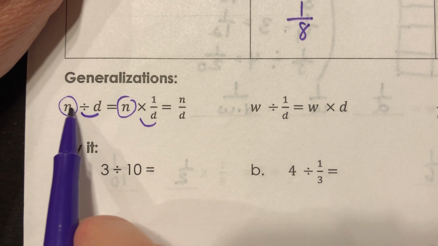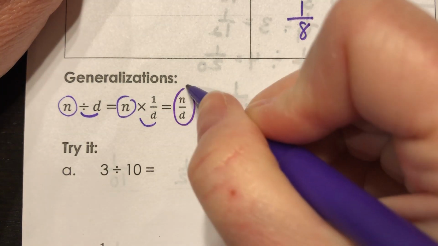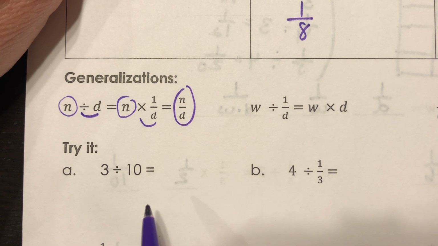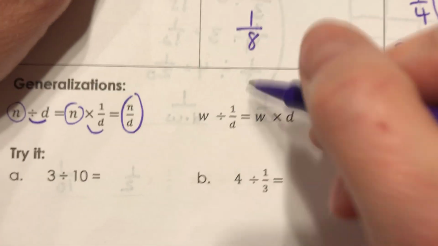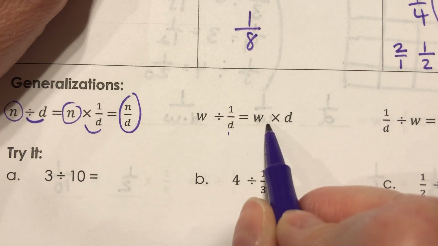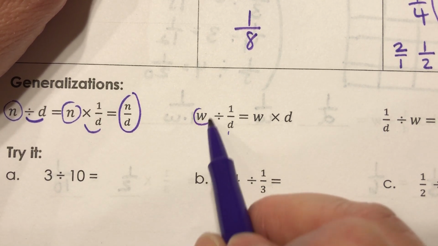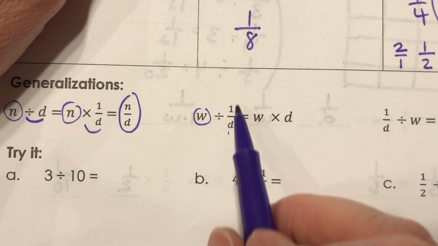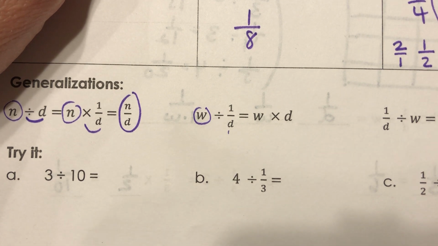So if you have n divided by d, a number divided by another number, you can simply write that as a little division problem like this, as a fraction, because fractions are division problems. And here, I have a whole number and it's divided by a unit fraction. So I have divided by 1 over d. I get the same result if I just leave what I started with alone and multiply by the reciprocal of 1 over d, which would be d over 1. And any number divided by 1 is itself, even if it's a letter.